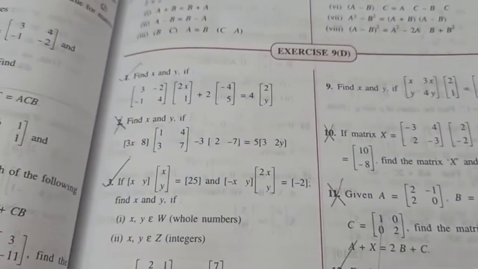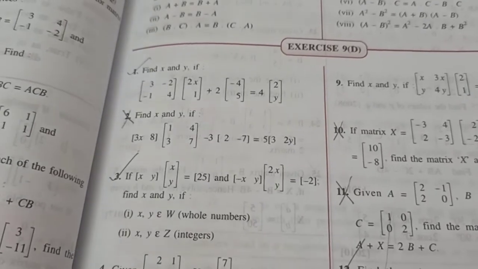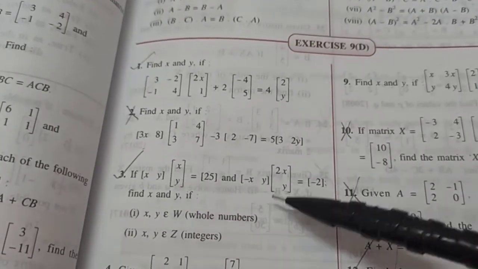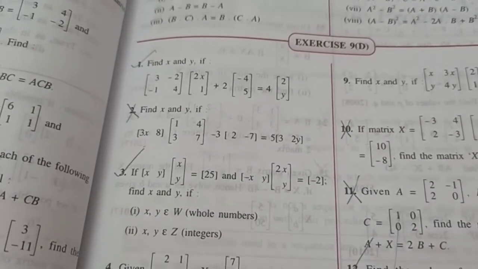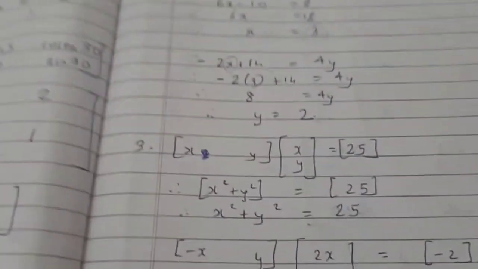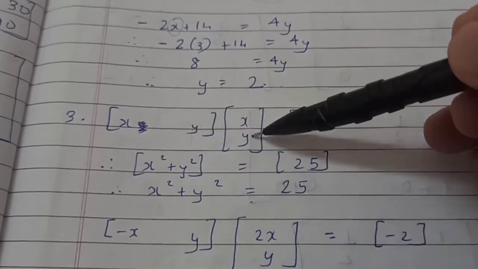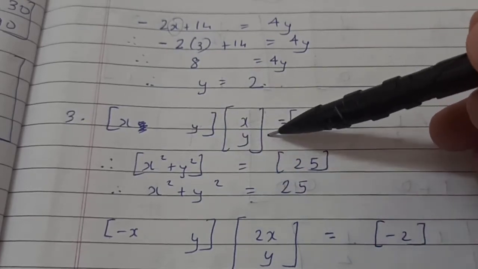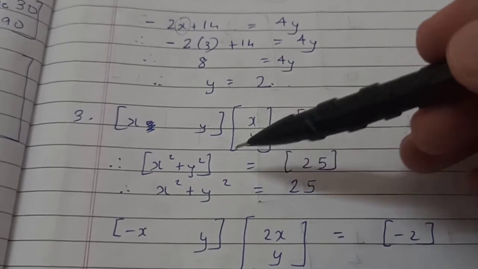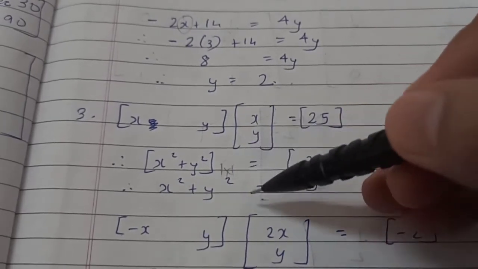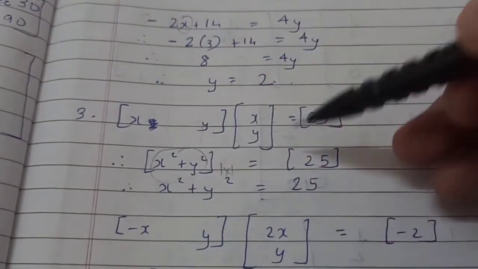Question 3. 2 products have been given. So let's solve the first one. It's 1 by 2 and this is 2 by 1. So they are compatible, but the resultant matrix will be 1 by 1. That means it will have only one element.